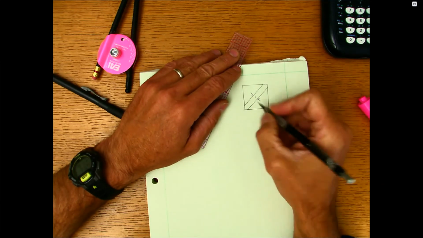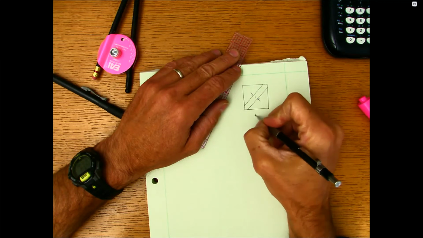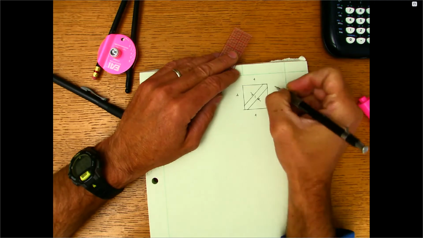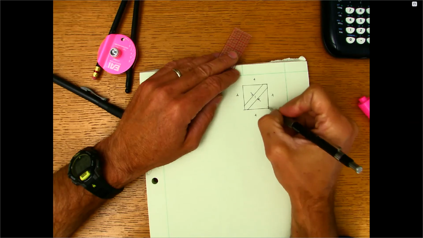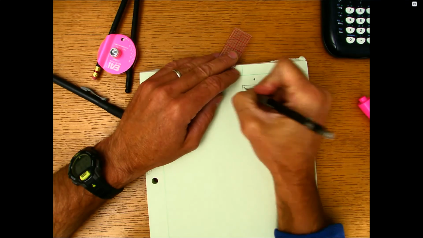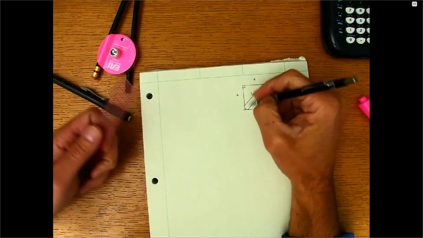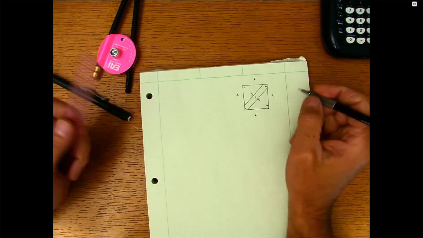And we're told that the side length of the square is 4 units. So this is a 4 by 4. So all of these are 4 in total length. It's a square, so we know that these are all right angles. And the question is what's the area of that white strip?